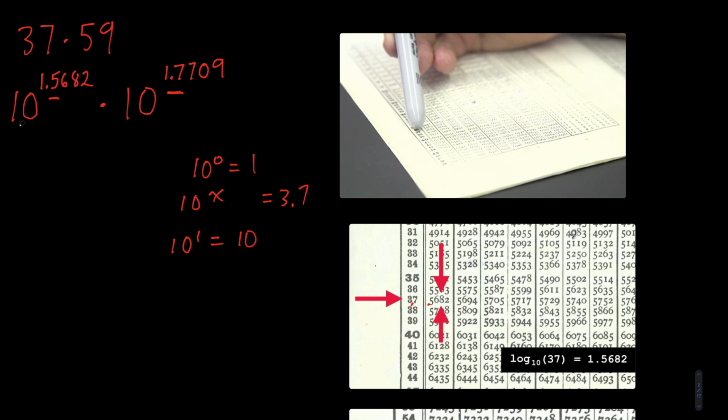But what power do I have to raise 10 to in order to get to 37? How many magnitudes of 10 are in 3.7? The answer is 0.5682. So about halfway between 0 and 1, at about 0.5682, we get 3.7. That's how you understand where this value comes from, but what we would actually do is just look it up on the log tables, which is quicker.